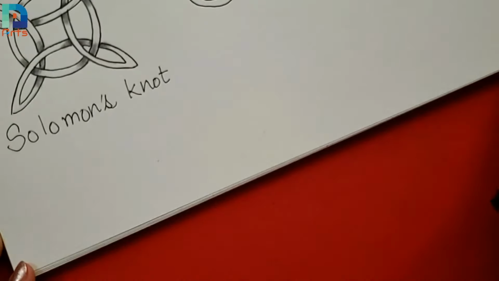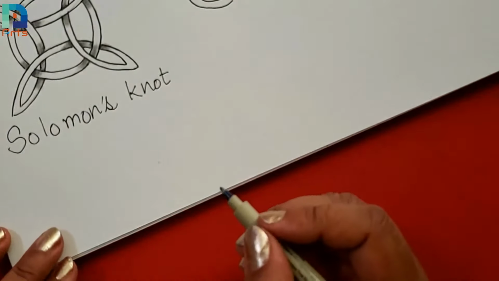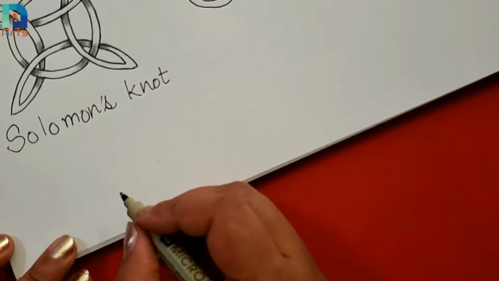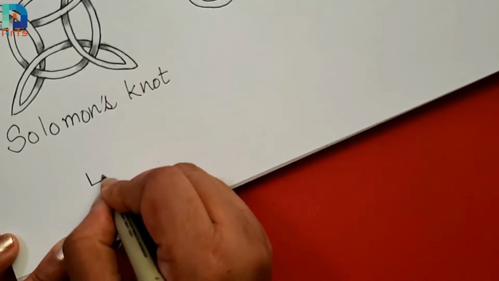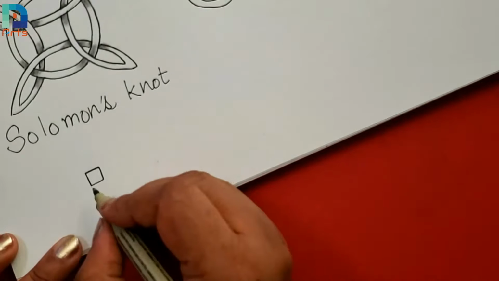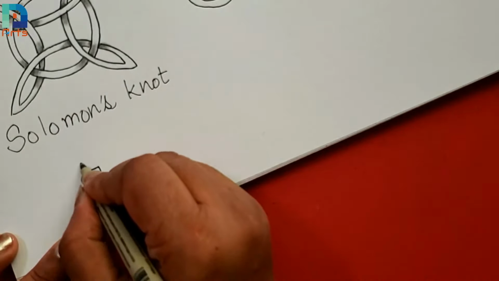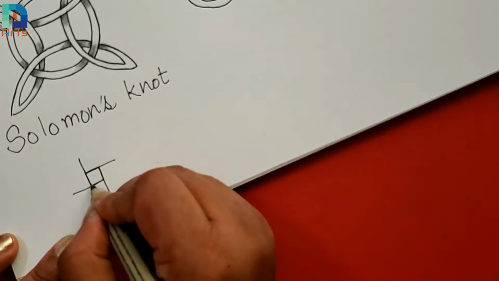This is again a very easy symbol, as you can see in the shield one. It goes straight. In this one, how we draw it: first you start with the square. It is pretty much similar to the shield knot, but in this one the first line will go small.